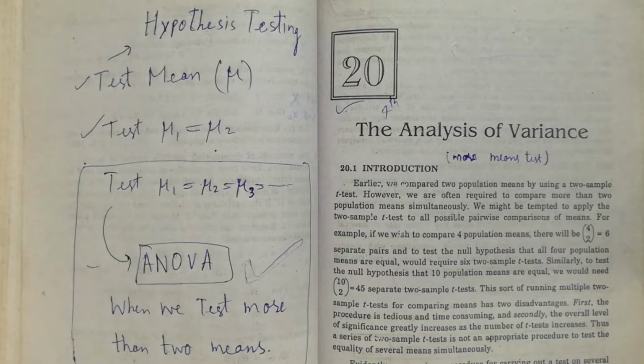Hello friends, today we are going to share one concept, method and trick that you can use to solve any problem of one-way ANOVA with ease.